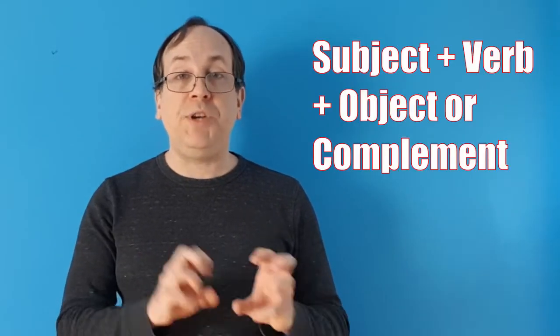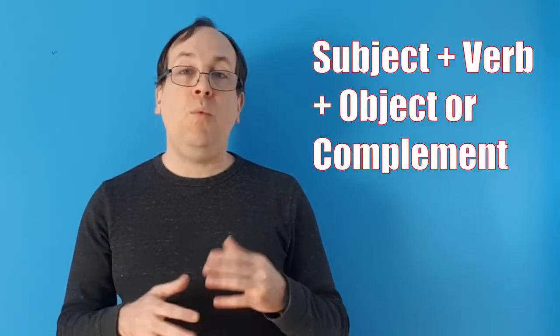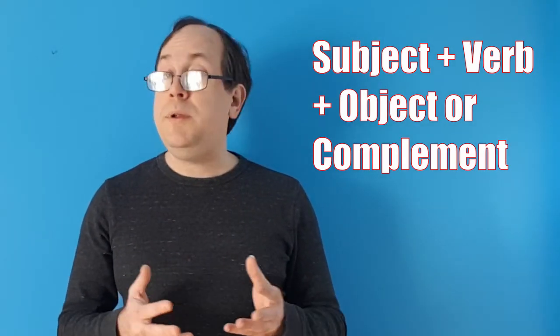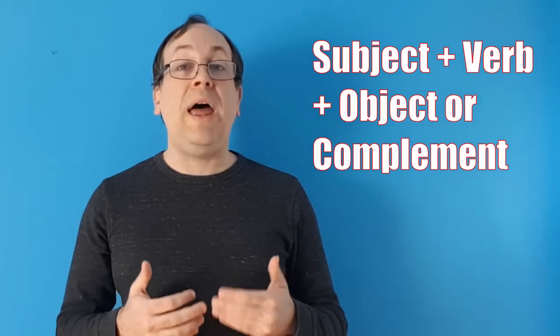All of these sentences remain simple sentences, right? They're still just the basic form of subject, verb, complement. The fact that one or more parts of those is compounded doesn't change the underlying structure of the sentence.